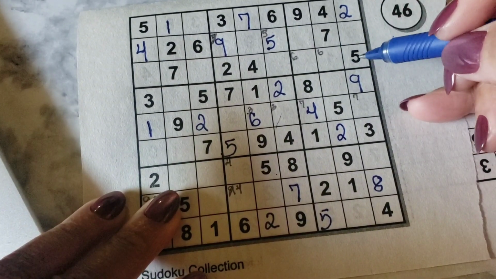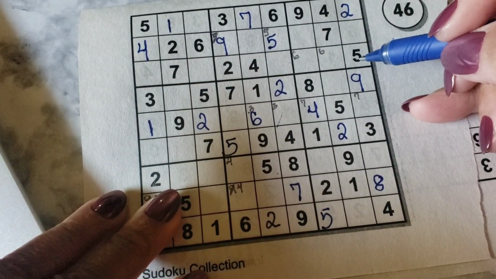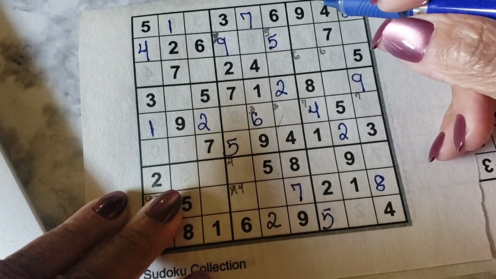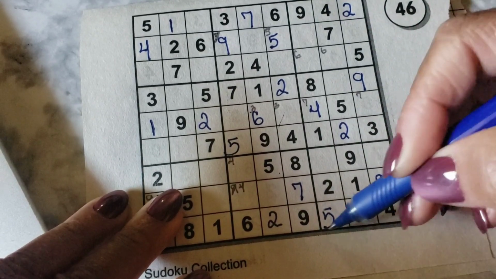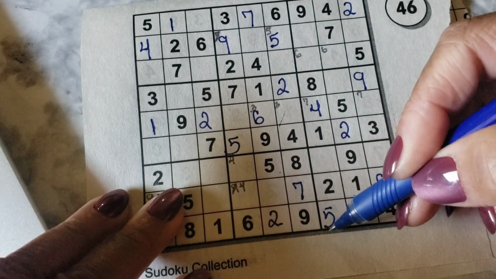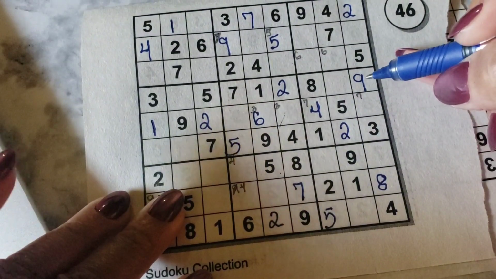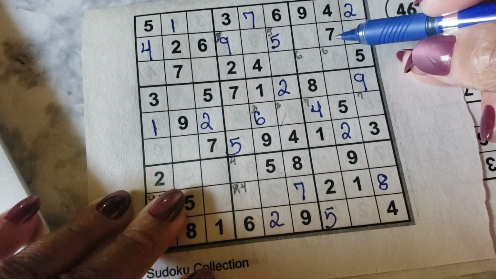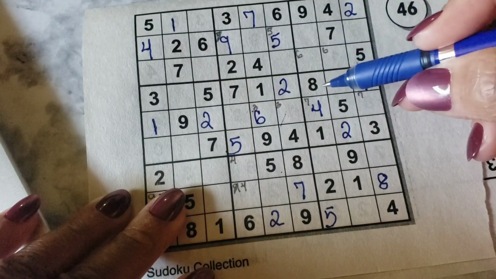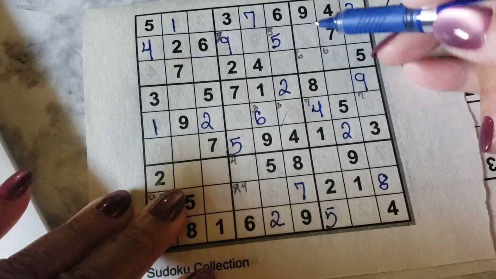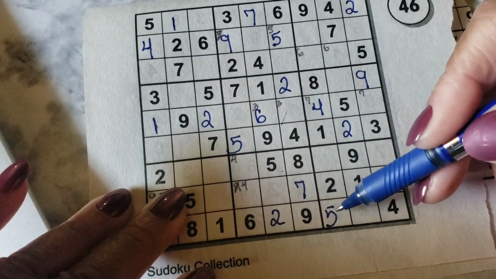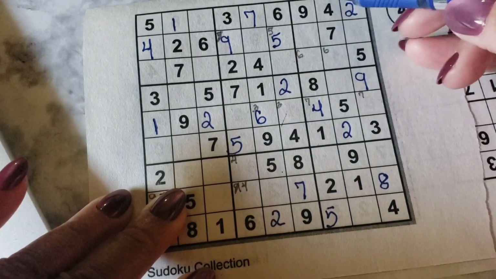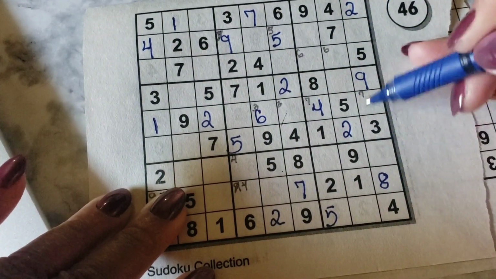And let's go to 5. 5 is here. 5 is here. No, we have a 5 already. 7, 5, 8. Let's solve for 8. 8 and 8 here.